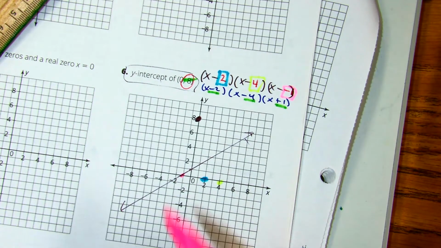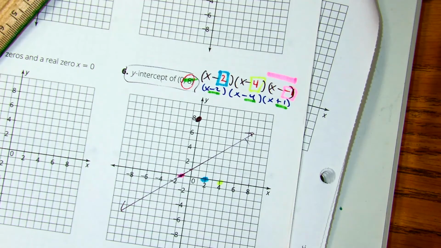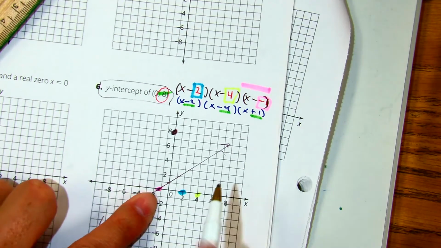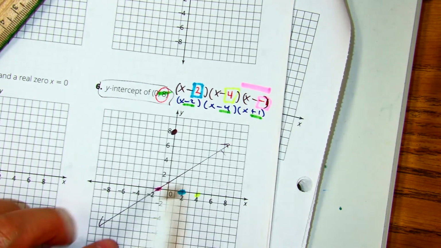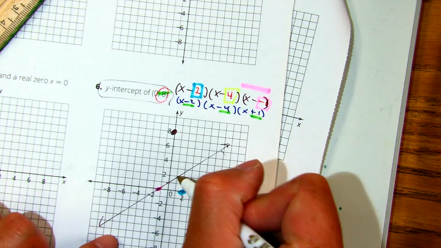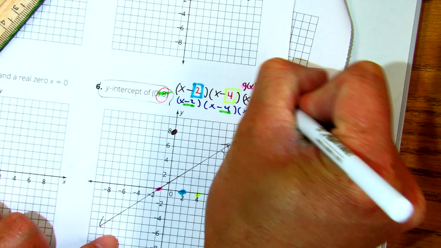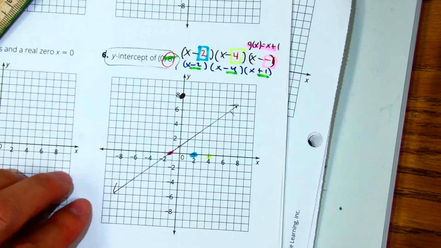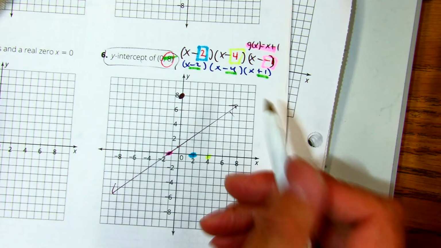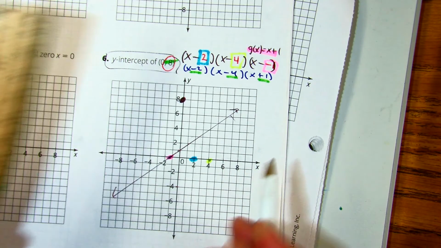So this pink one has a formula of being a positive slope, going through 1, rise of 1, run of 1, rise of 1, run of 1. So my equation here might be g(x) = x + 1. And then the yellow one, positive 4, go down here to negative 4.